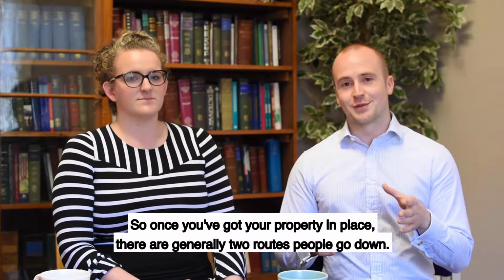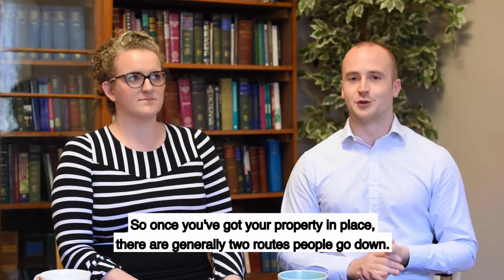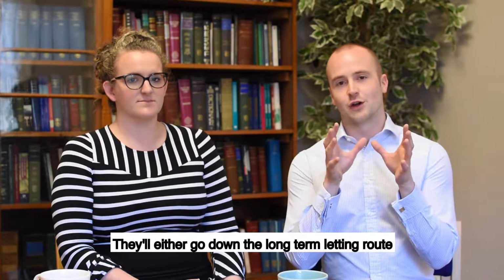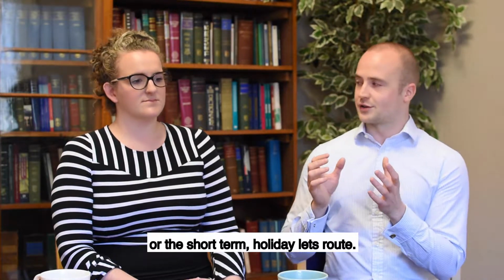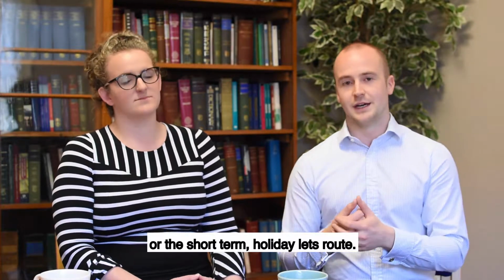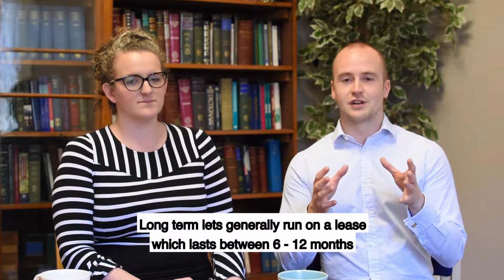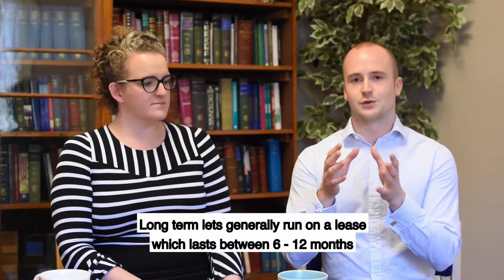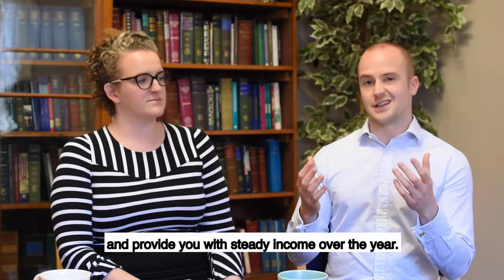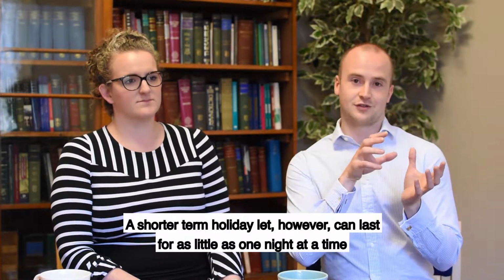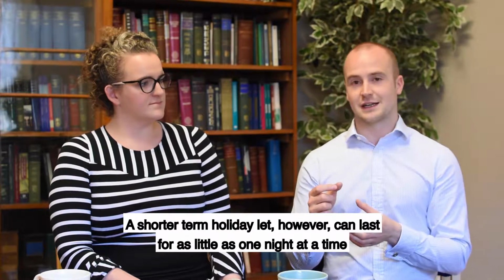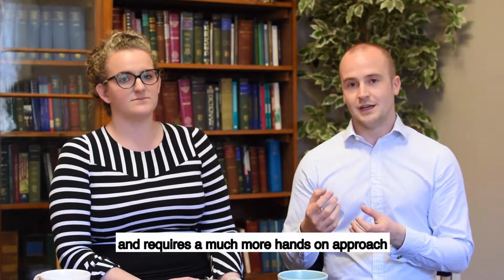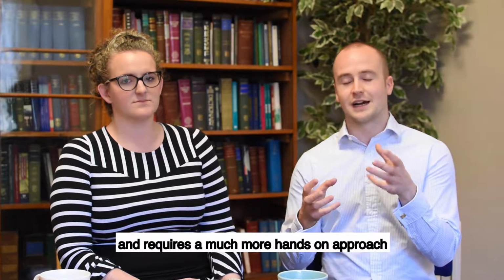So once you've got your property in place, there are generally 2 routes that people go down. You'll either go down the long-term letting route or the short-term holiday lets route. Long-term lets generally run on a lease that lasts between 6 to 12 months and provide you with steady income over the year. A shorter-term holiday let, however, can last for as little as 1 night at a time and requires a much more hands-on approach.